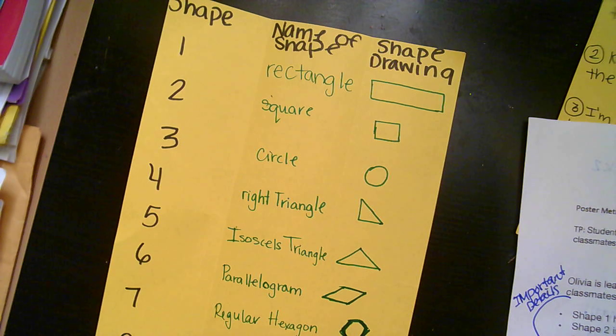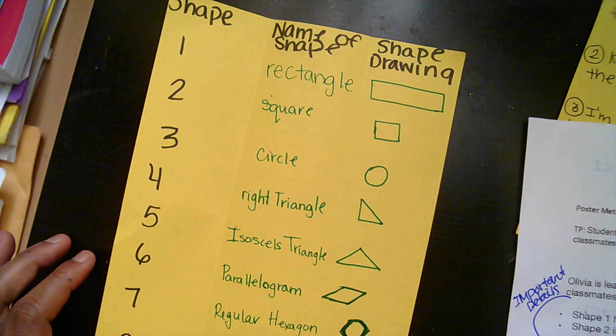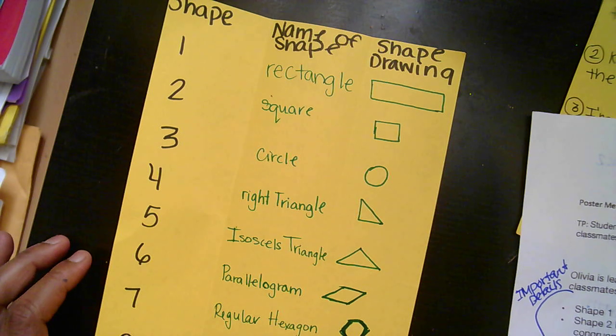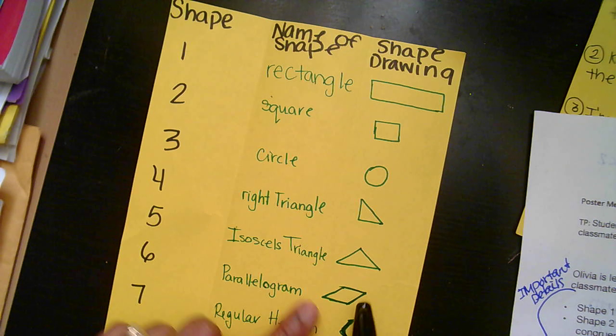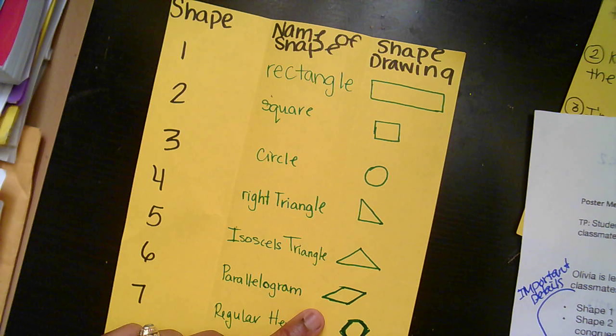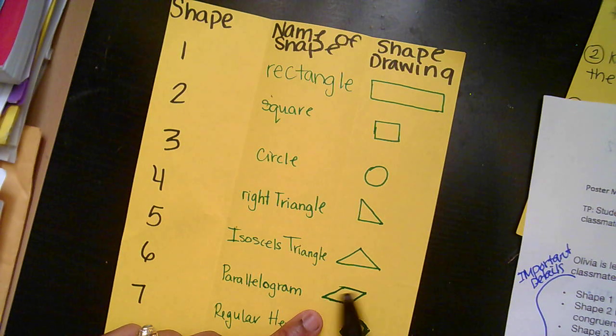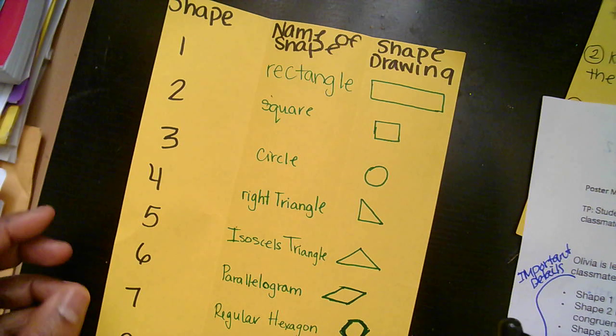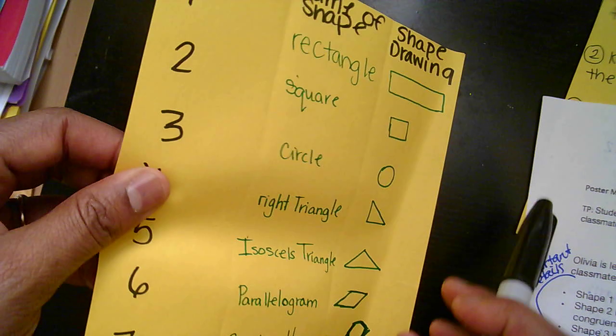Okay. Number 6, it's a quadrilateral with 2 acute angles and 2 obtuse. So now I already think about, okay, this has to have 4 sides, and it has 2 acute and 2 obtuse. So here are my 2 acute, and here are my 2 obtuse. So that's a parallelogram.